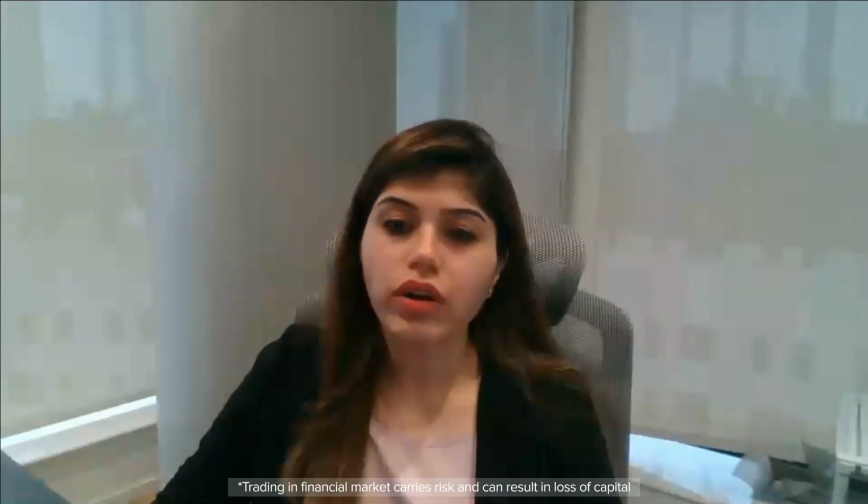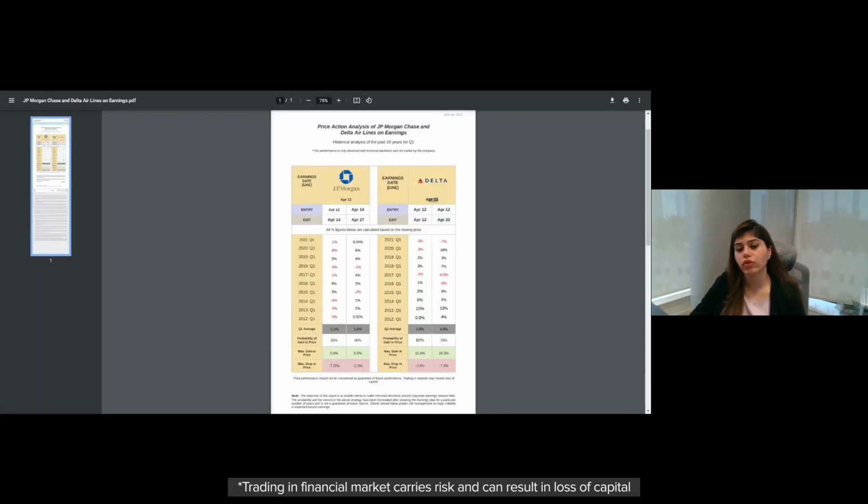Now, for Delta Airlines, the company is reporting on 13th April. All the trades over here are based on closing prices. So the company is expected to report on 13th April. Based on that, we've given the performance of how the stock reacts one day prior. So if you buy one day before the earnings and hold it till the earnings date closing price, or if you hold it for a week, what happens to Delta Airlines?